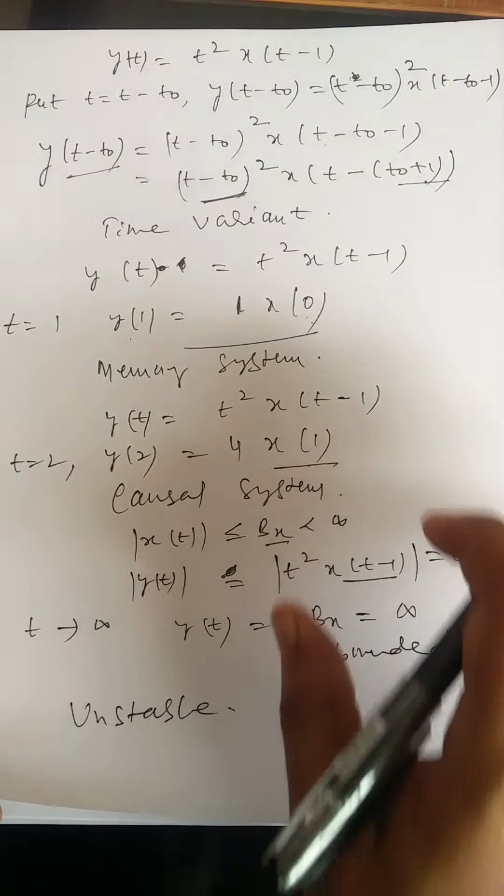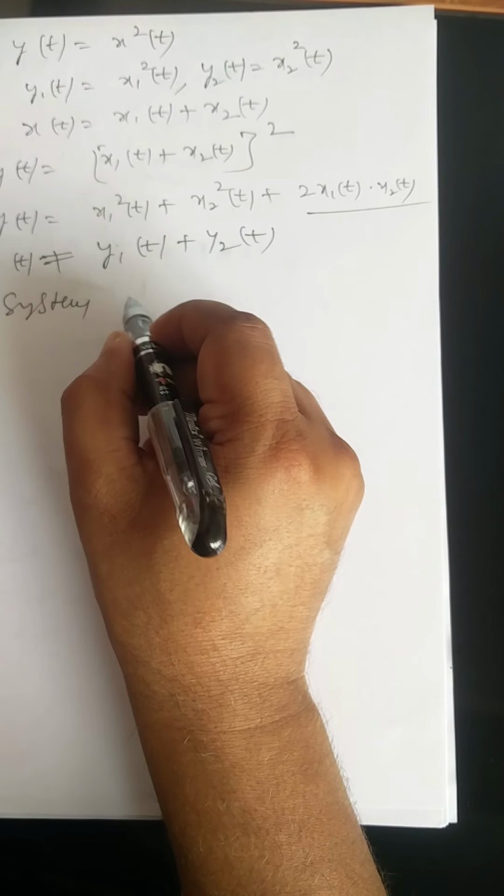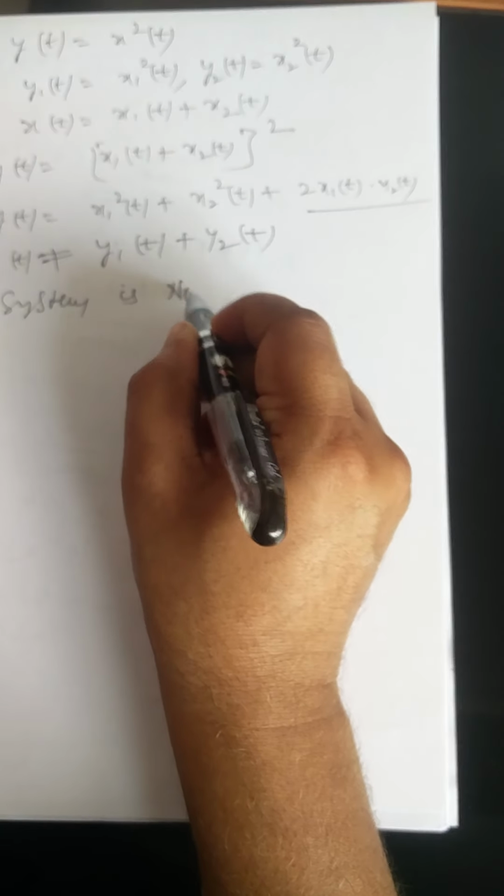So y of t is not equal to y1 of t plus y2 of t, because y1 of t is x1 square of t and y2 of t is x2 square of t, but here you have plus 2 into x1 of t into x2 of t, hence the system is non-linear. It is not satisfying the principle of superposition. The system is non-linear.